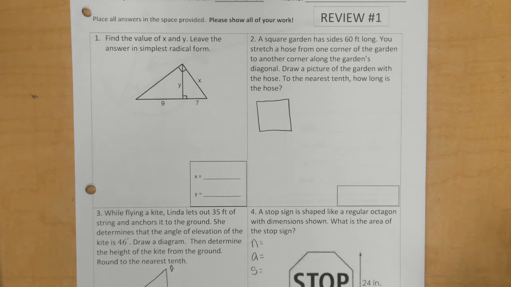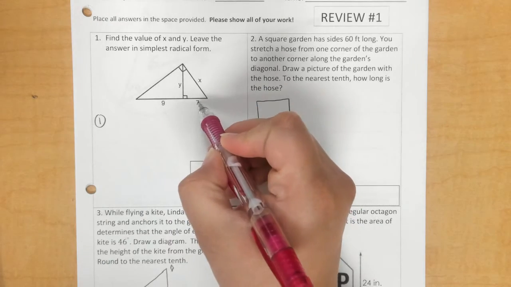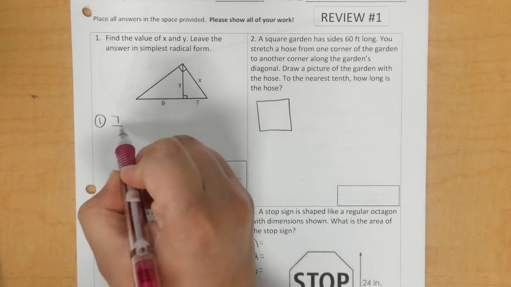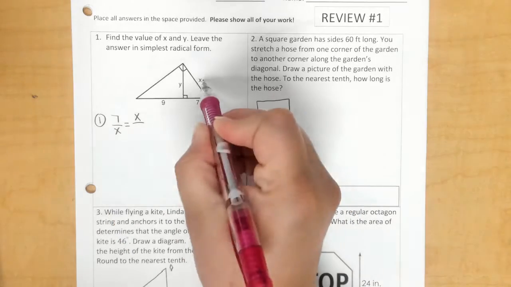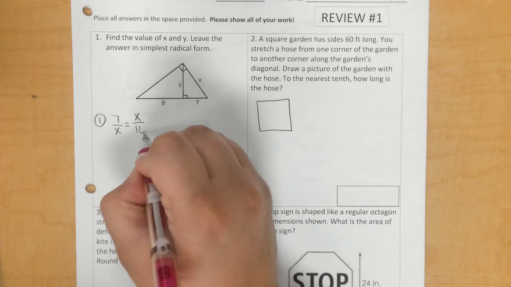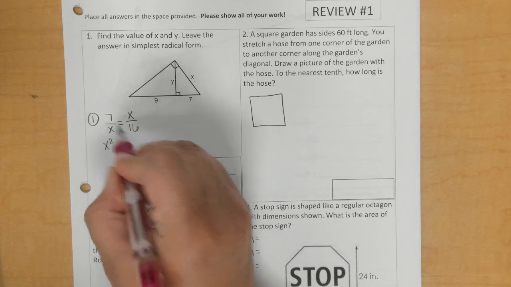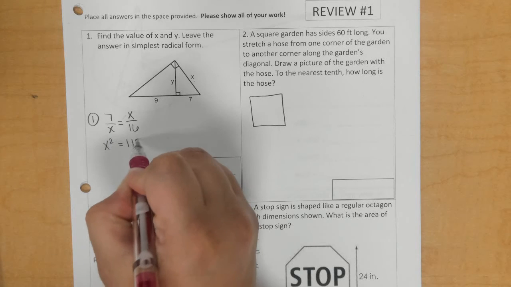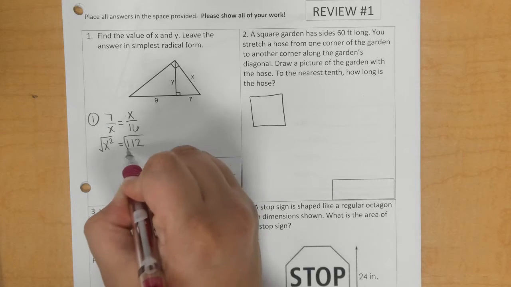For the first problem, let's go ahead and find x first. So we would do the 7 over x, and then that would equal x over 9 and 7 added together. Then cross multiply, so x times x is x squared, and 7 times 16 is 112. To get x by itself, you need to square root both sides.